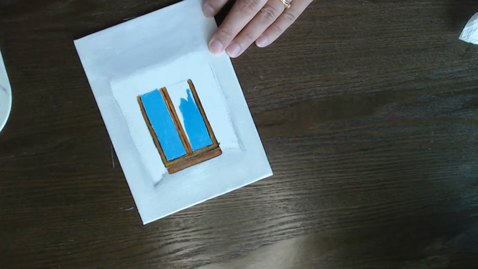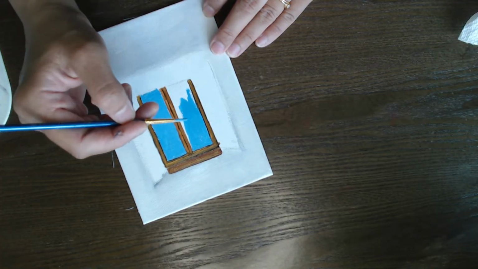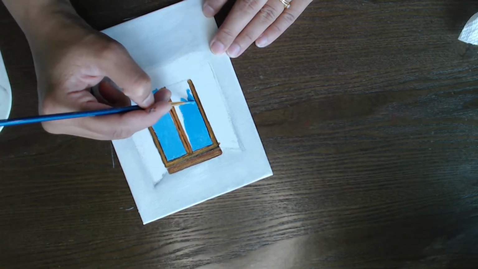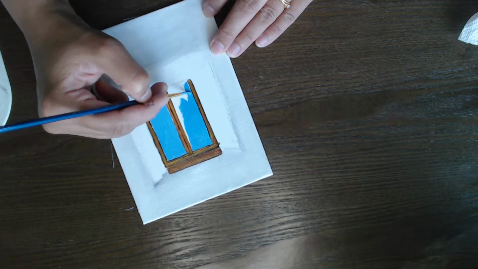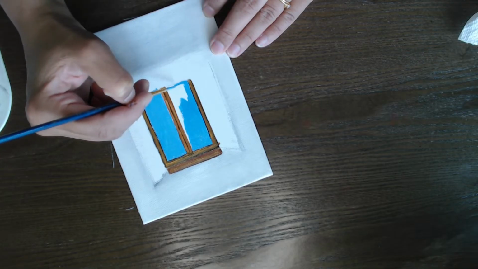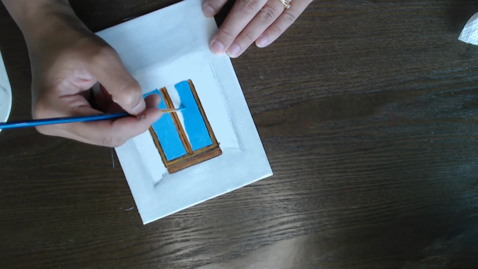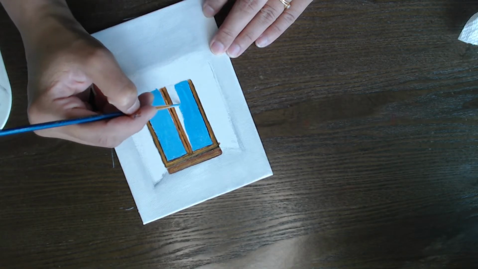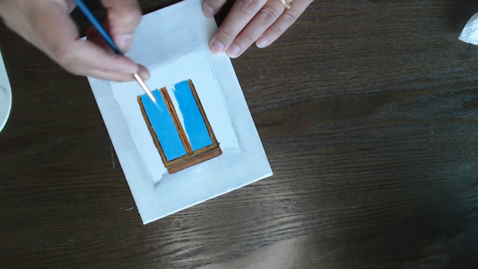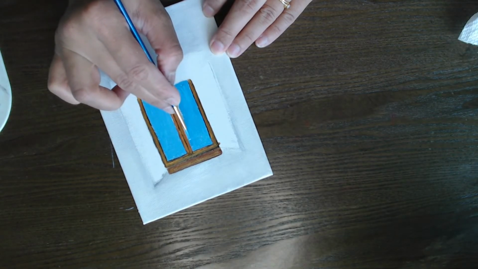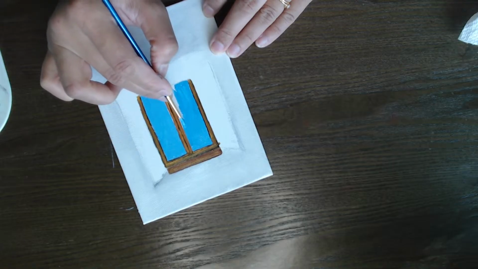So at the edges, be very careful because it should not overlap the brown color.